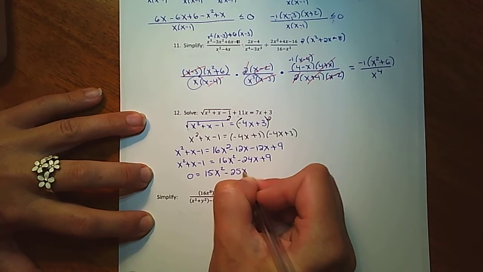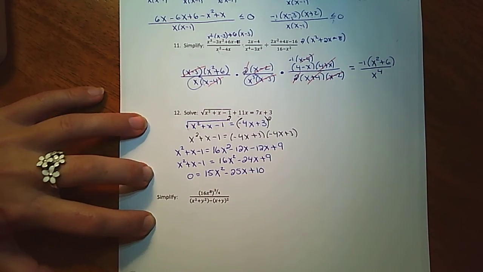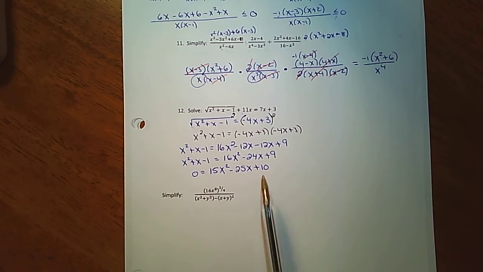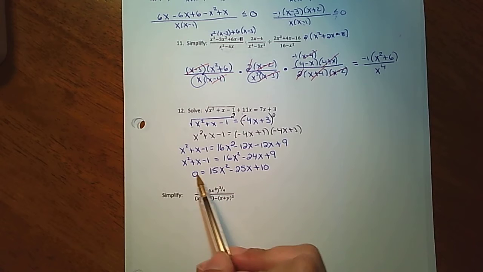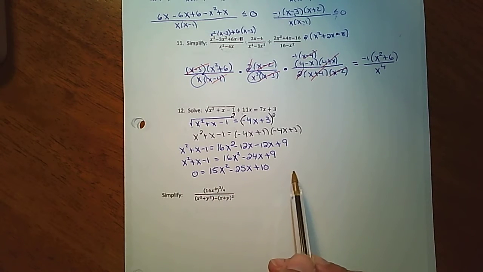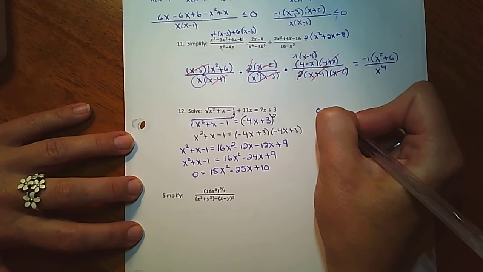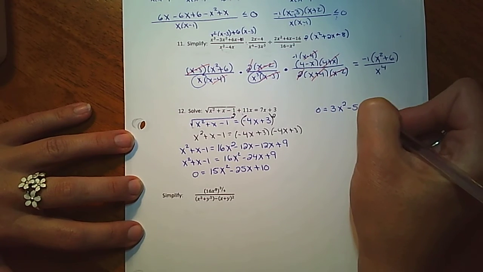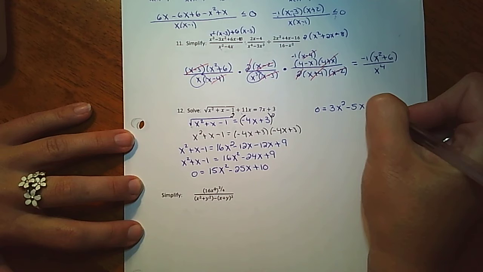Minus 25x plus 10. Now, what's interesting about this is all these pieces have a 5 in common. So we can divide, because it's set equal to 0, divide every single piece through by 5. And we end up with 3x squared minus 5x plus 2.